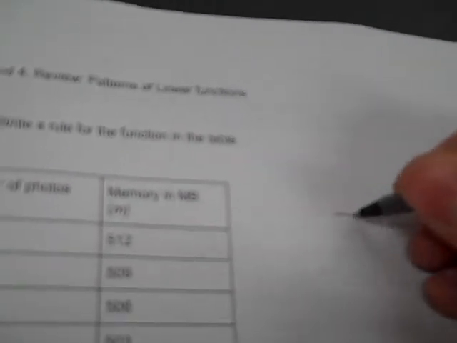Okay, you're doing patterns of linear functions. You need to write a rule for the function in this table right here. This standard doesn't take a long time, but you need to kind of know what it is you are supposed to be accomplishing on each problem. Writing a rule for a function is writing an equation.